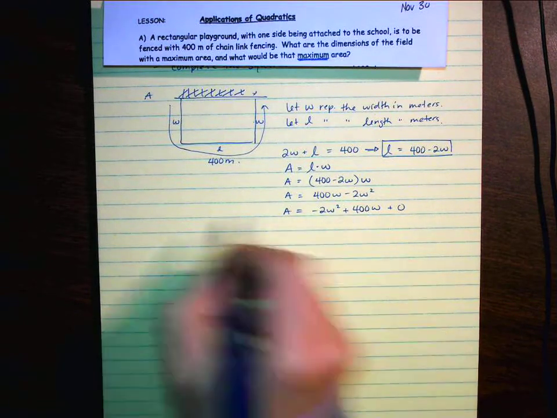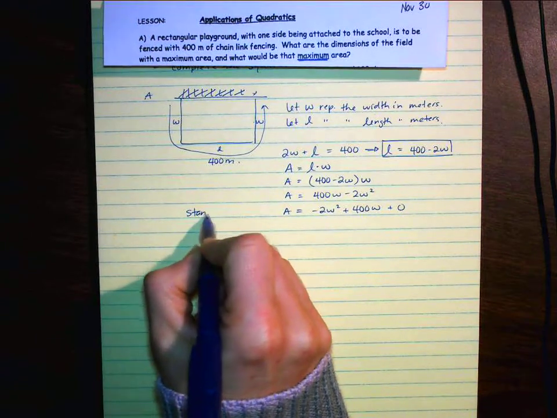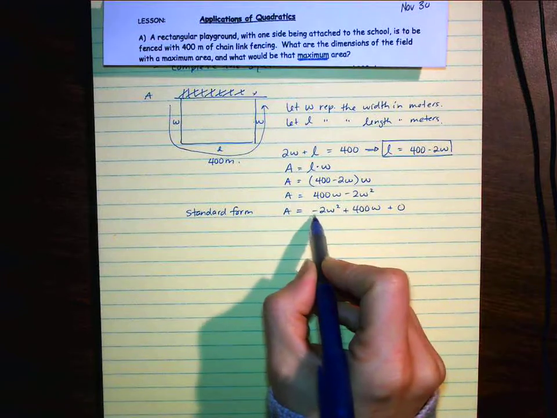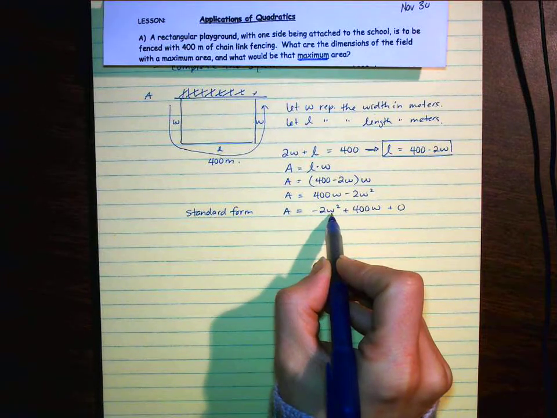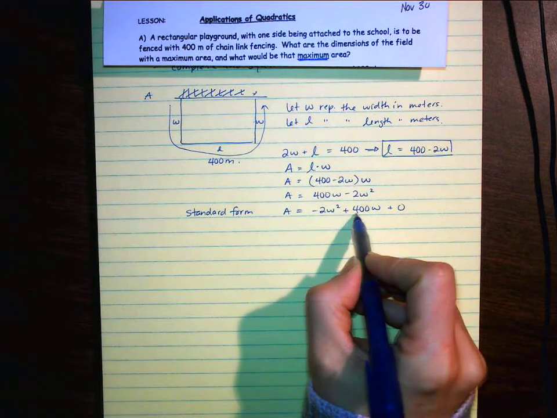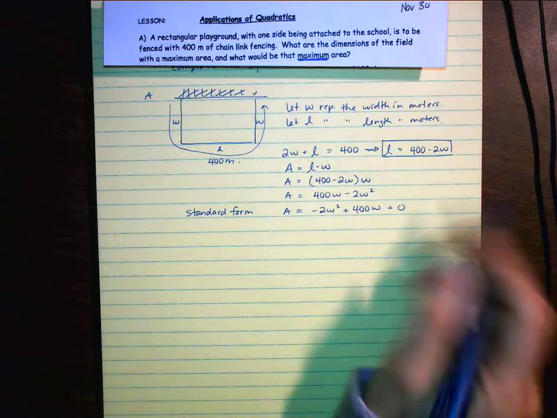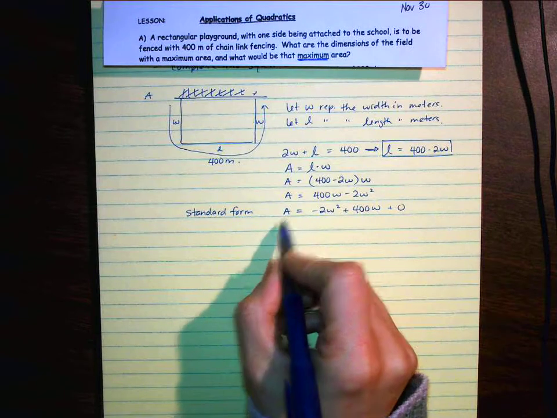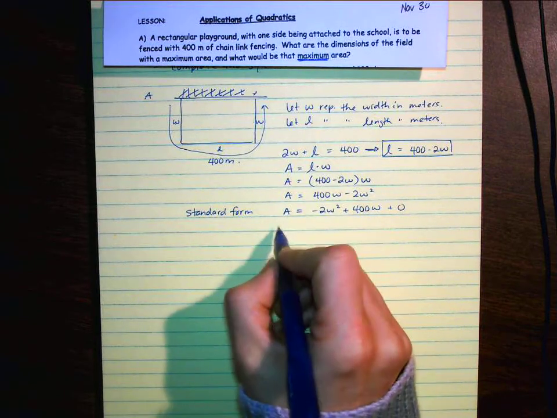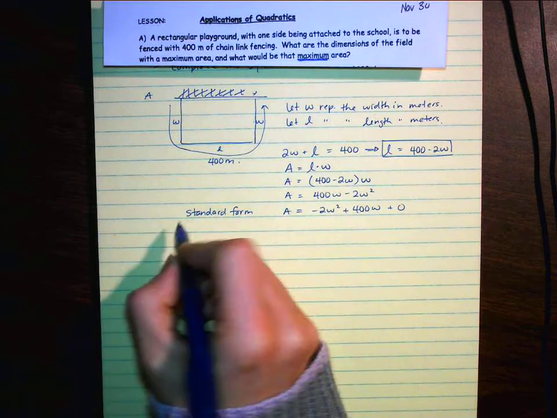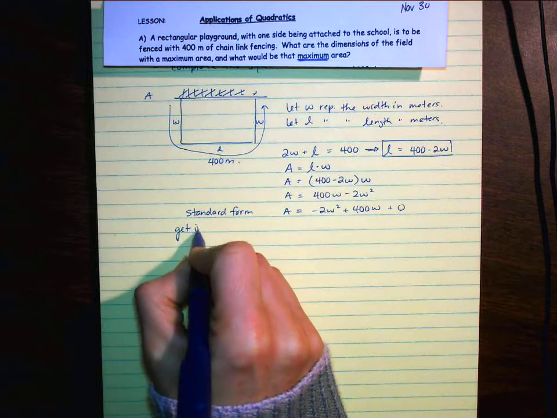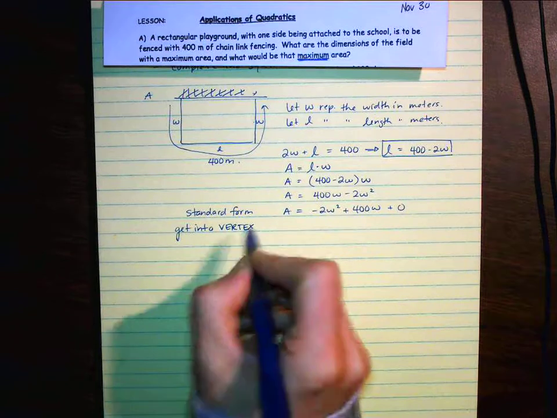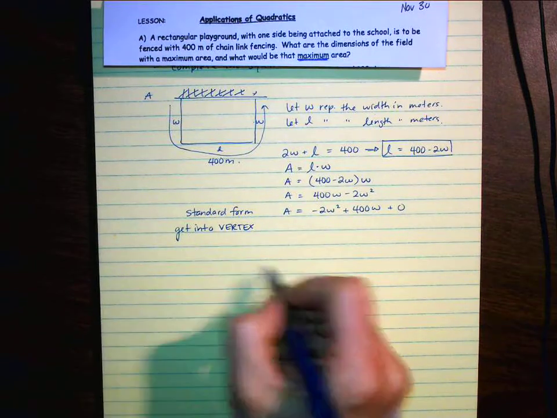So now we have this in standard form. That means some coefficient times W squared plus the coefficient 400 times W plus 0. That's our A, our B, and our C. So we want to maximize this. So we want to get into vertex form. And we're going to do this by completing the square.